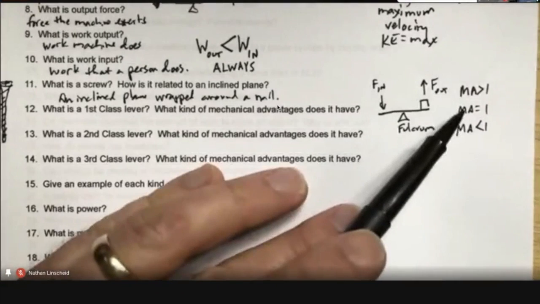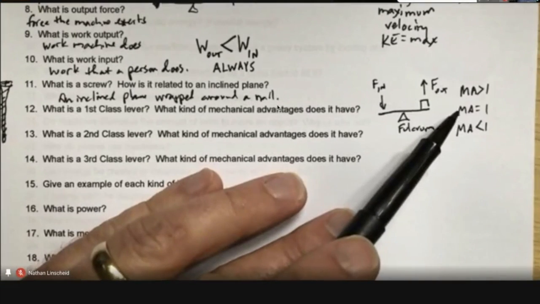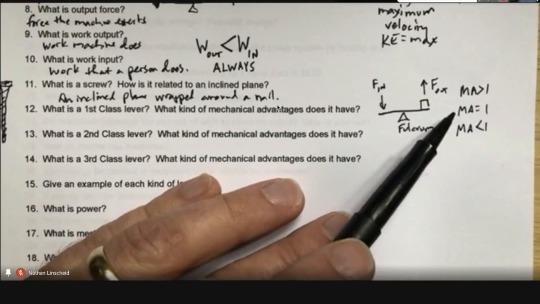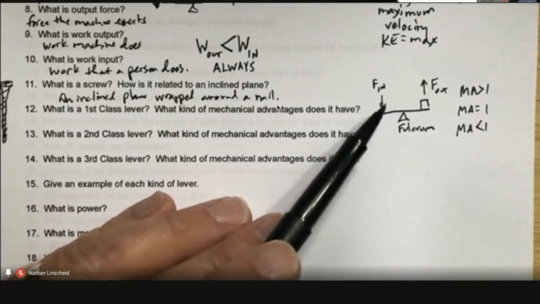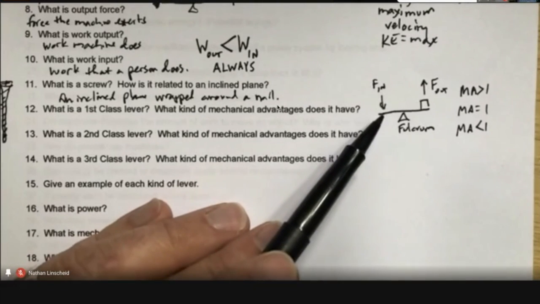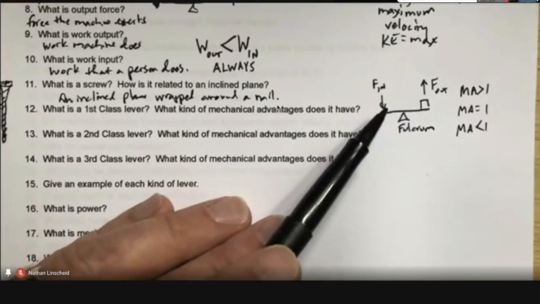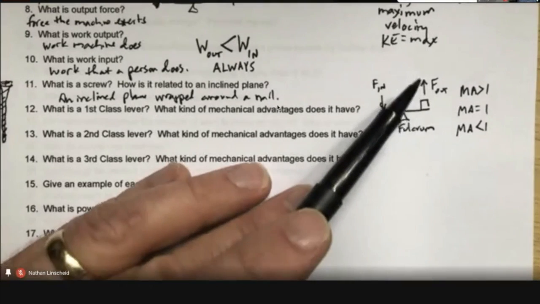Now, mechanical advantage of 1, again, you might be saying, well, why would I want to use that? It's not going to do anything. It's not going to increase my force at all. But look at this here. If I push down, I can sit on this. I don't have to use my muscles actually to lift this object up. I can use gravity and my own body weight to push that up.